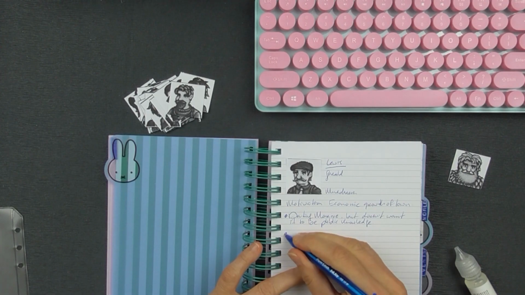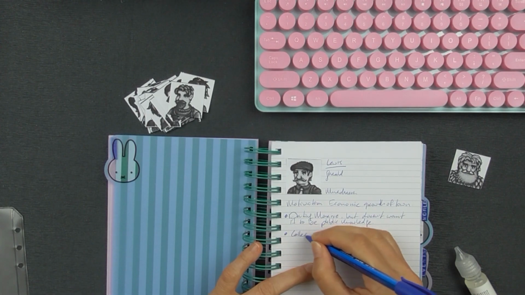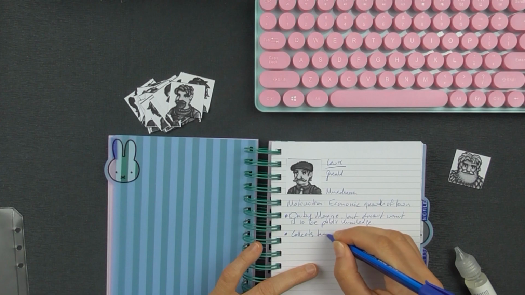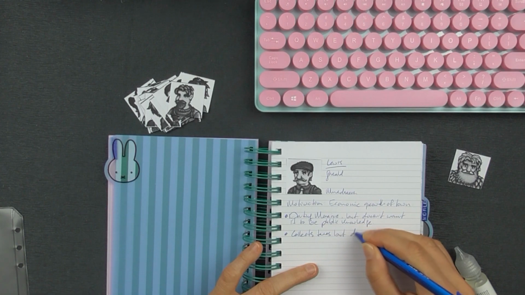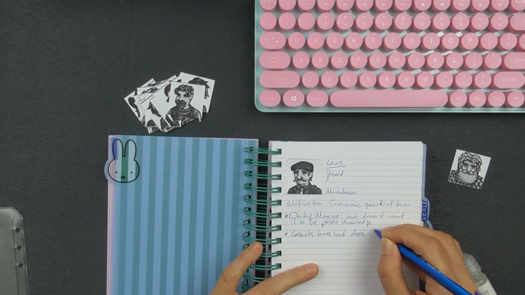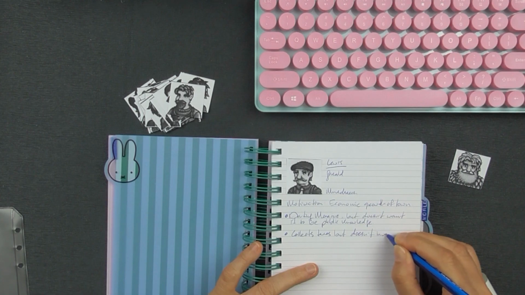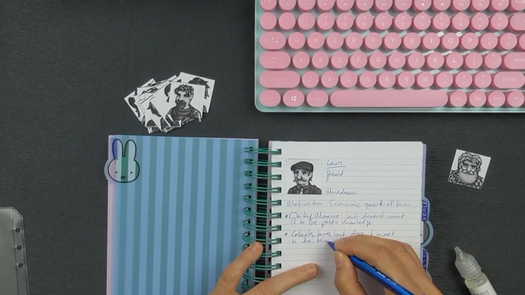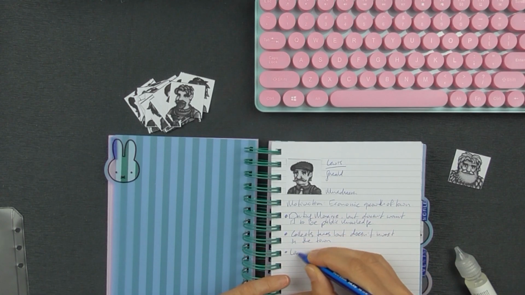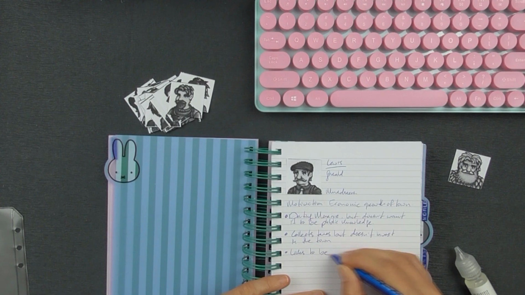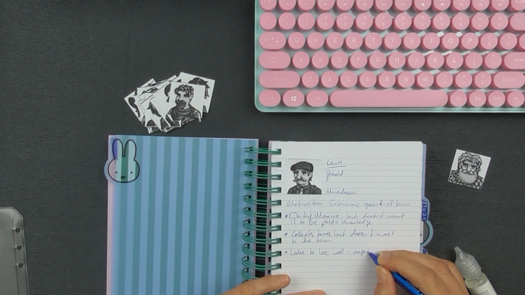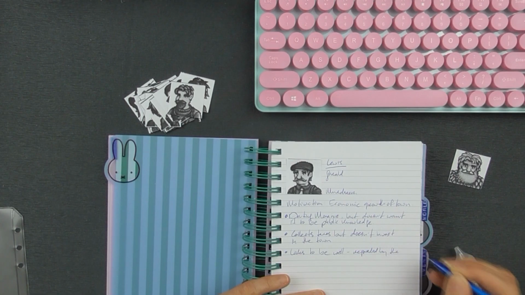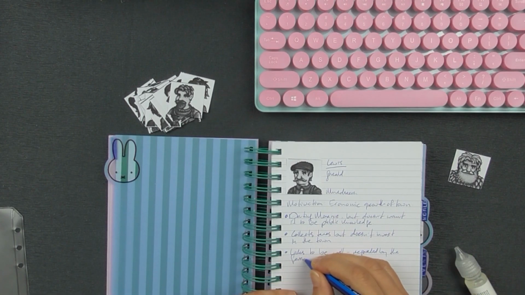What else does he do? Collects taxes. But doesn't invest in the town. Likes to be well regarded by the governor.